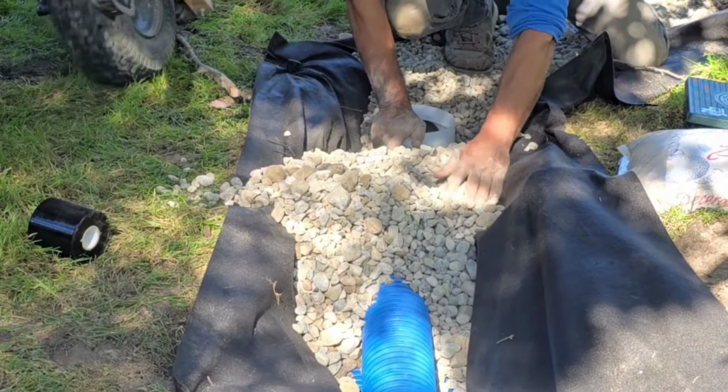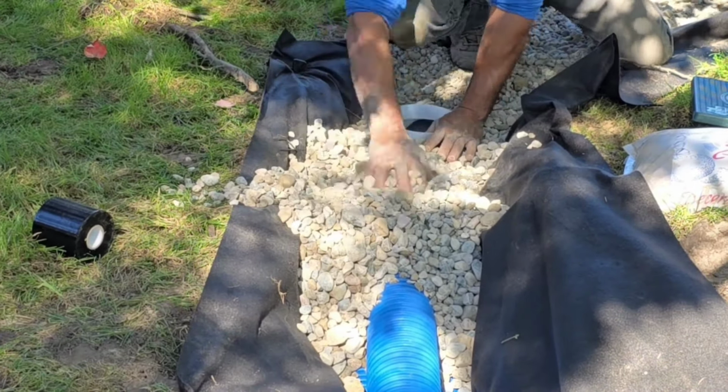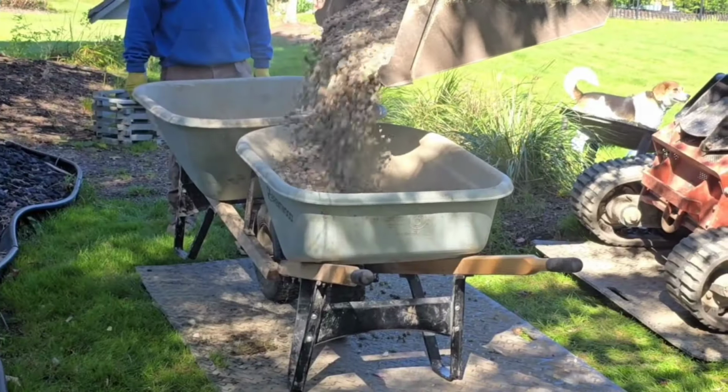It's hard to turn a mini skid loader in these bottlenecks, so the men are using wheelbarrows. Work smarter, not harder.